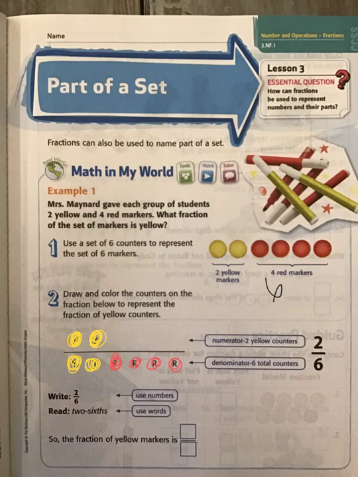So if I wanted to write a fraction for my part of the set of markers that were yellow, I would say that 2/6 of the markers are yellow. So this is how we would write 2/6, and this is how we read this fraction, 2/6. So the fraction of yellow markers is 2/6.